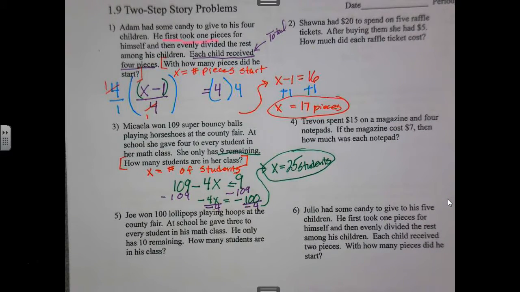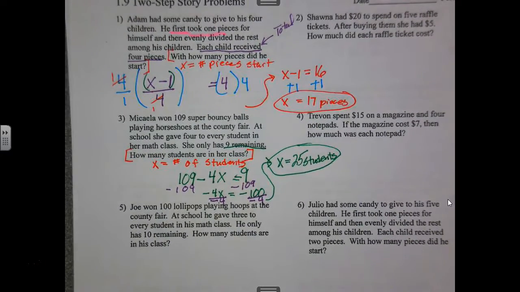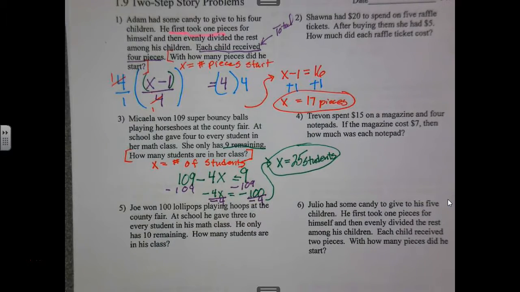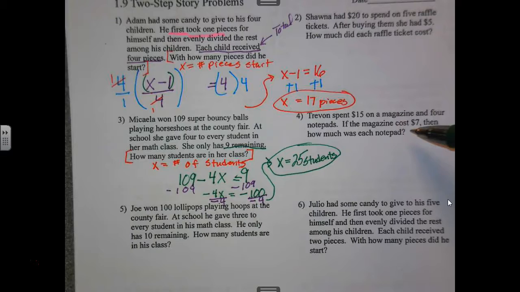You could abbreviate it. When you get into algebra 2, that's when we start taking points off for labels. Yeah, let's see. Let's do some different ones here so you have different kinds of examples. Let's do number 4.